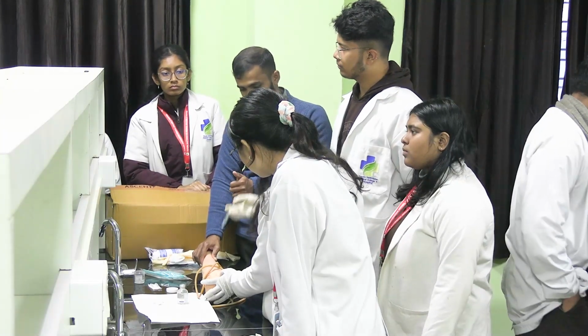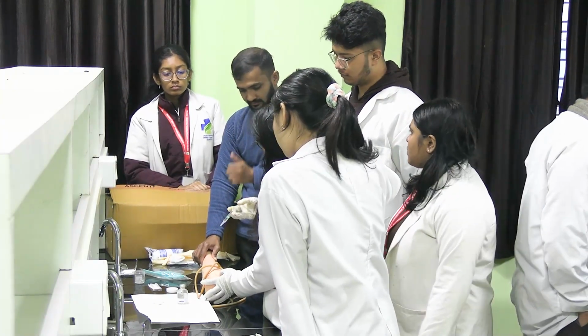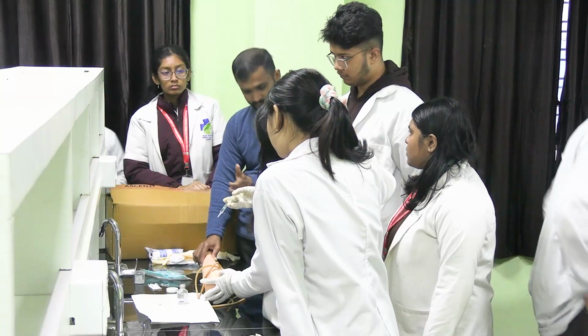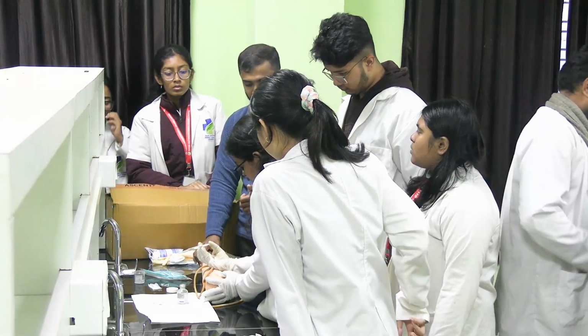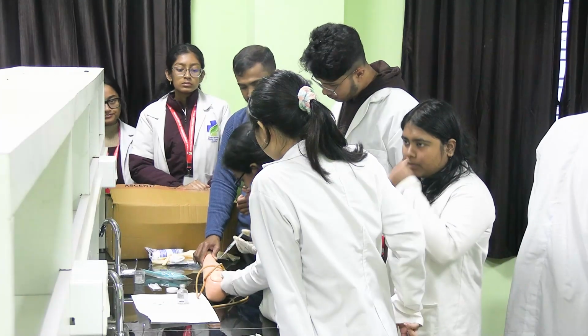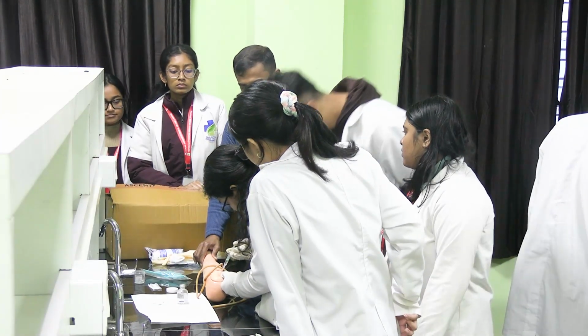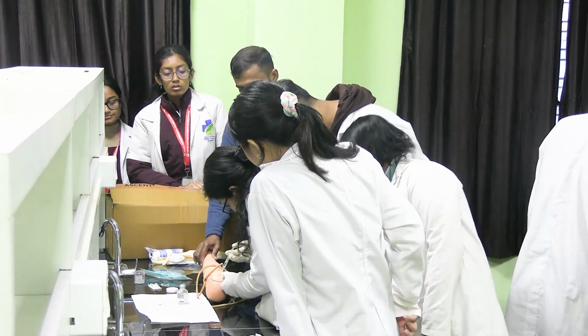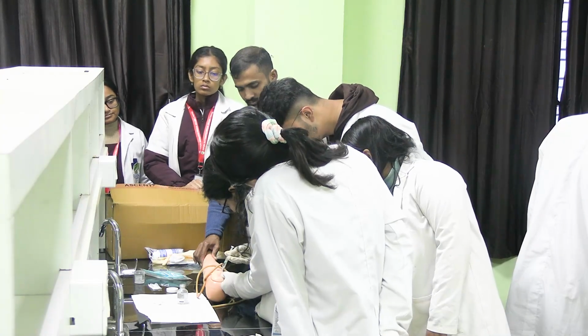I'll insert at a 90-degree angle. But what does the Z-track technique mean? Pull the skin laterally. Then inject the needle there. Introduce it into the muscle. Go a bit more.